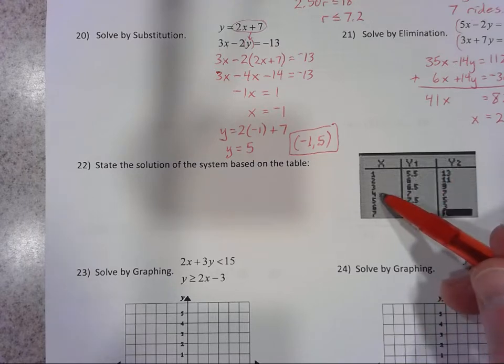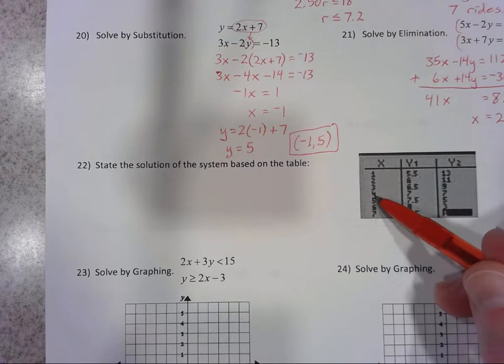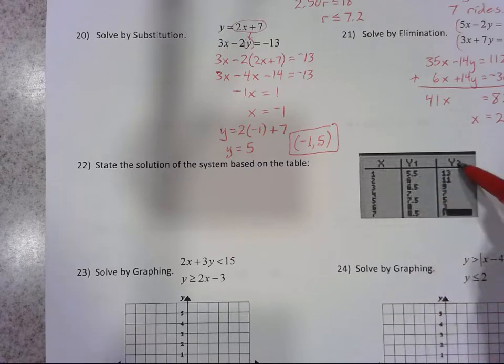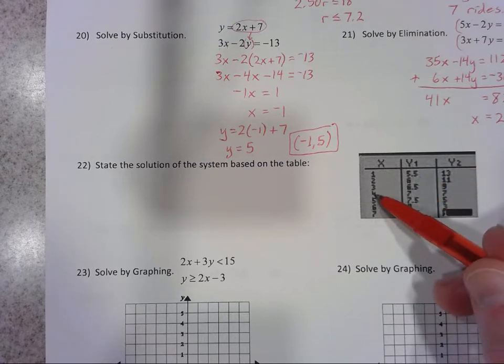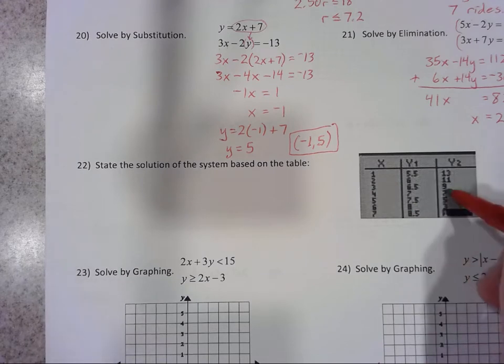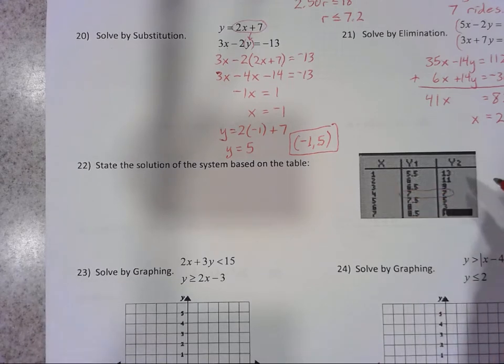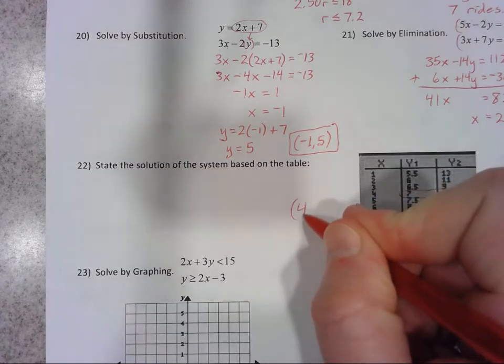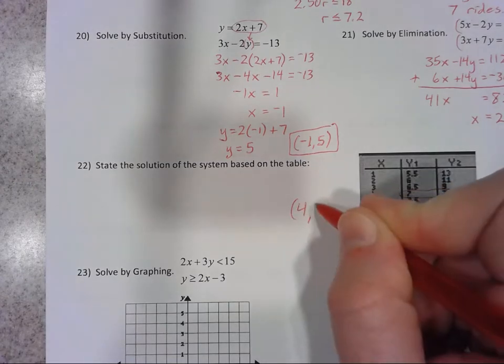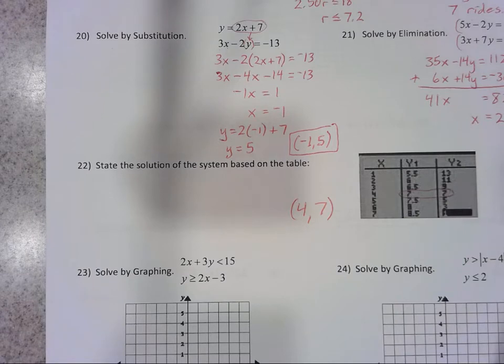So the first equation has the point 4, 7, and the second equation has the point 4, 7. So once you find where the y values are the same, we're going to write the x coordinate 4 and the y coordinate 7. That is a solution to both equations.